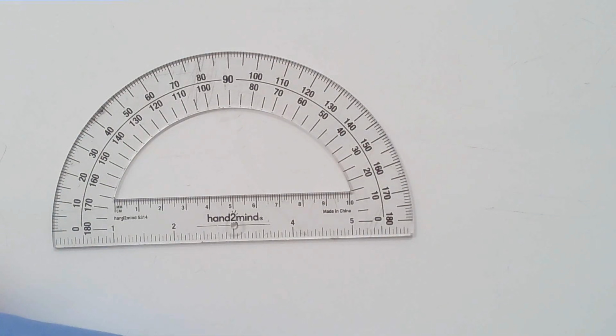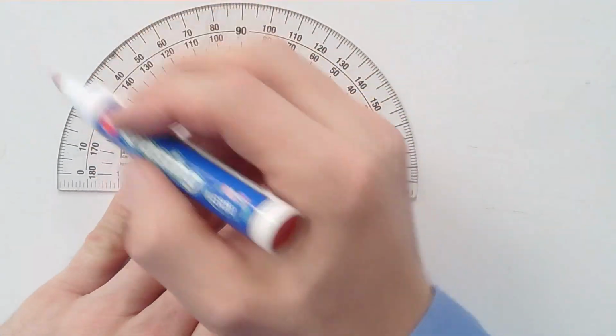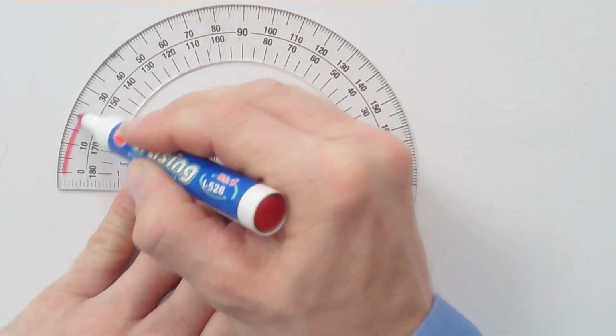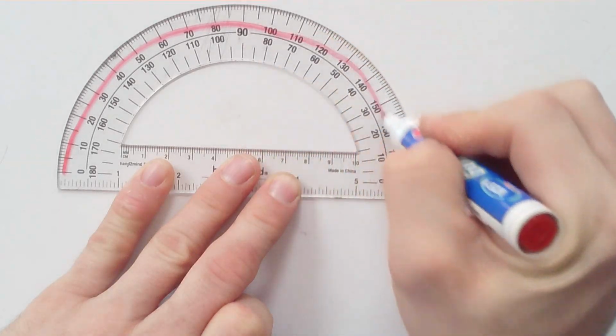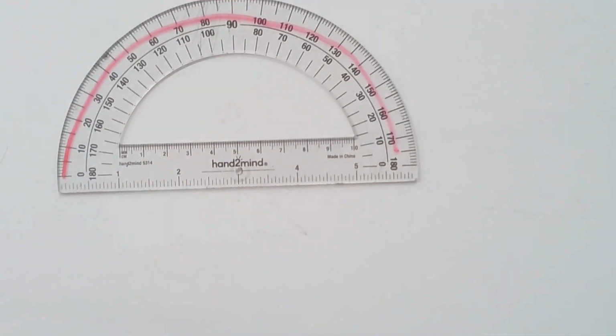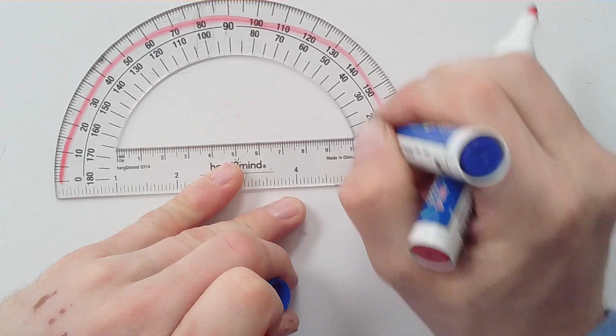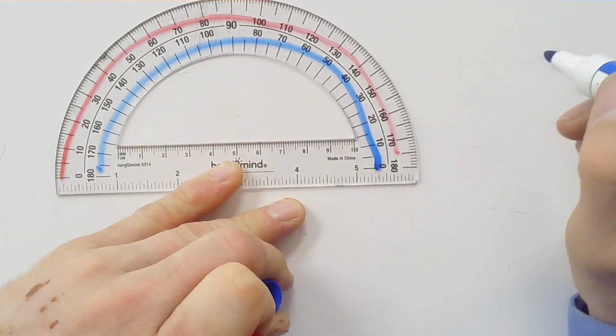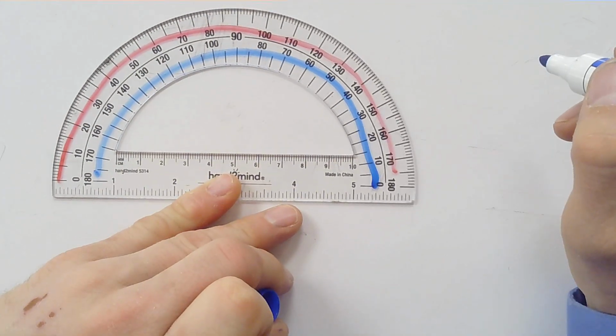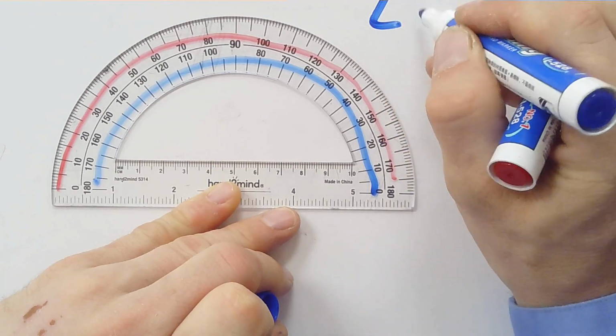All right, a protractor is a tool for measuring circles. You can see I have a half circle here, and there are two scales on this, an outer scale and an inner scale, and these are for measuring angles. These are angle measures.